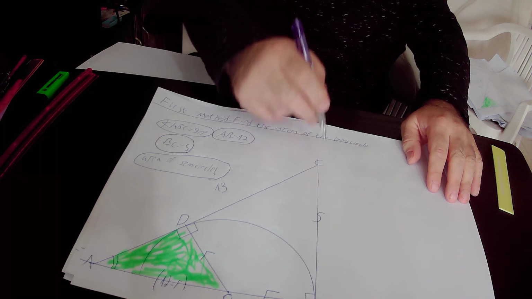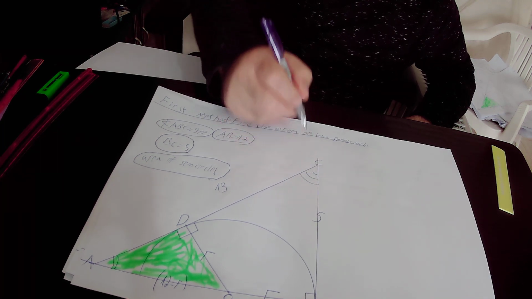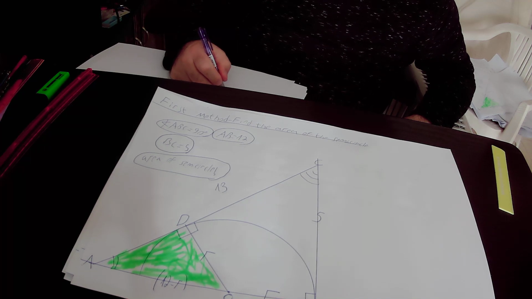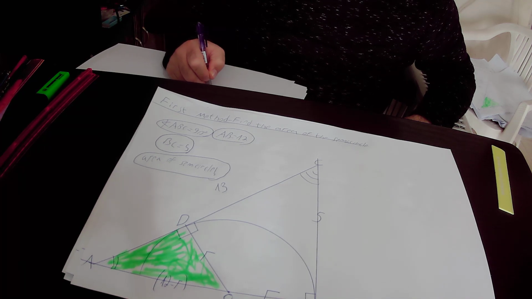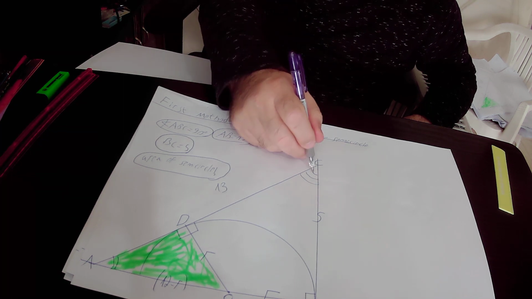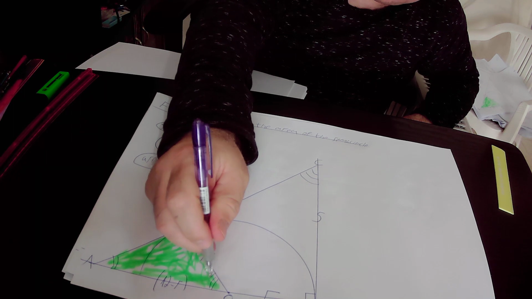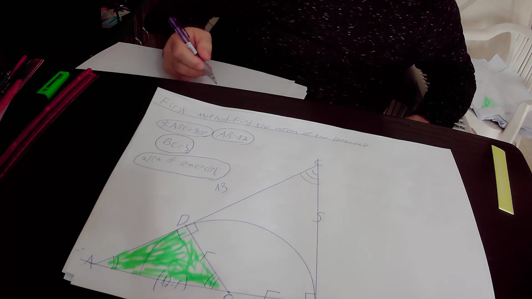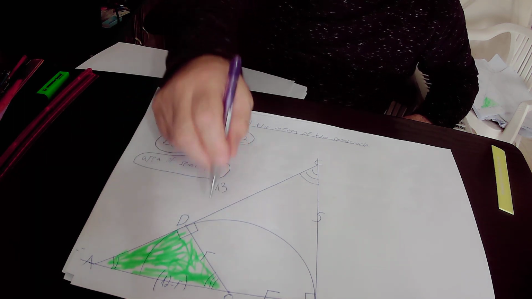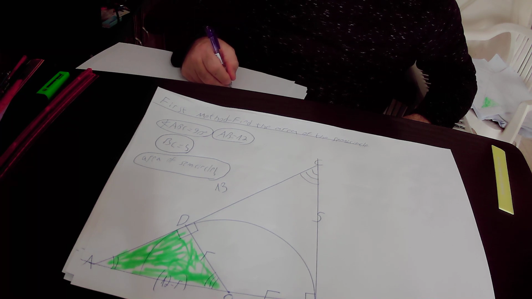So this angle, that is angle ACB of triangle ABC, is equal to this angle of the green triangle, triangle DOA, that is angle AOD of the green triangle, according to the third angle theorem.